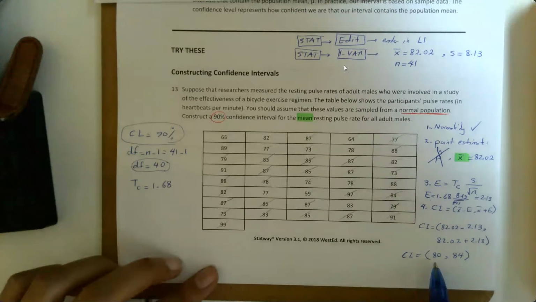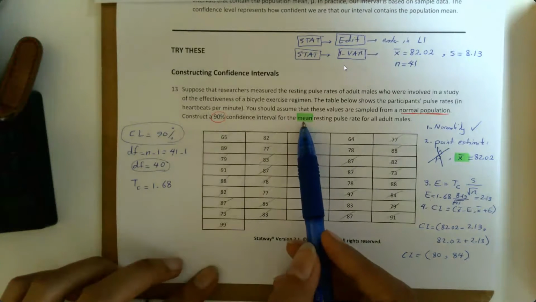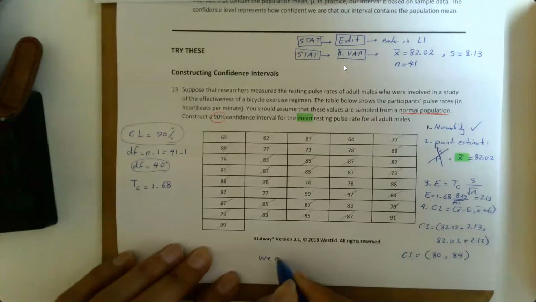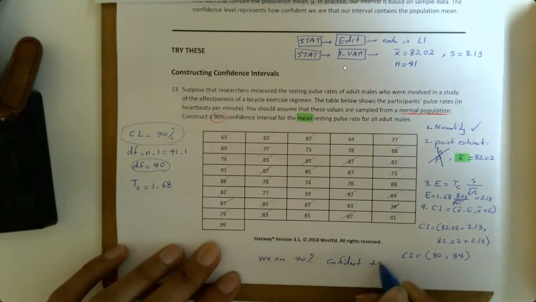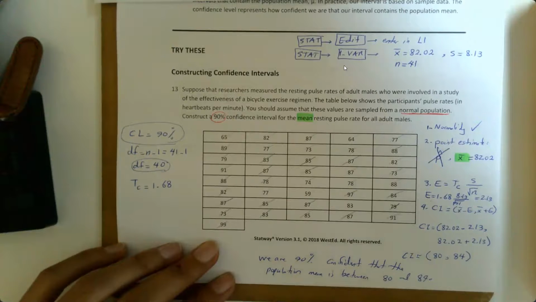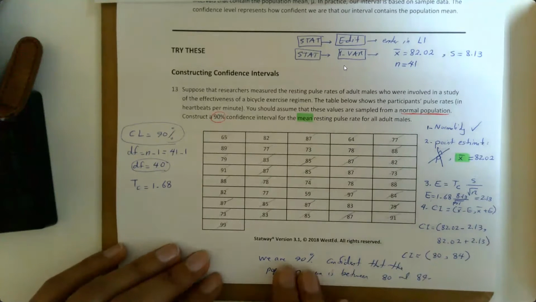It means that we are 90% confident that the population mean is between 80 and 84. Let us use our calculator to make sure we calculated everything correctly.